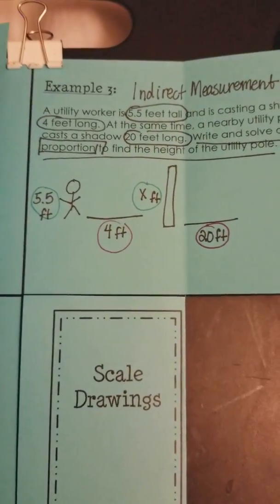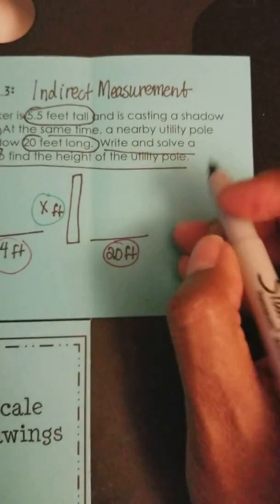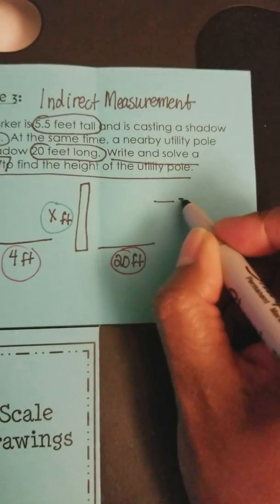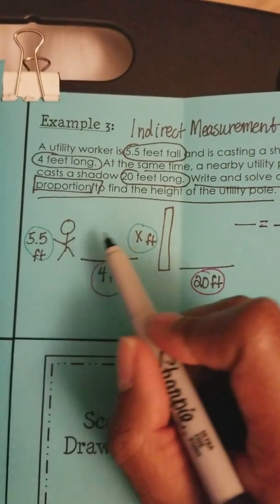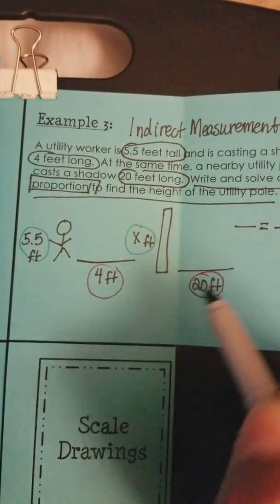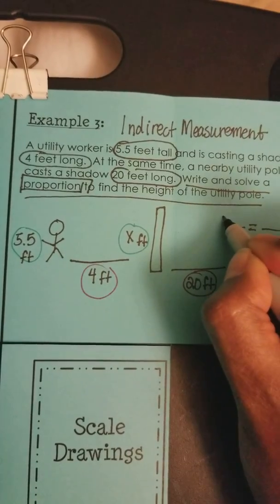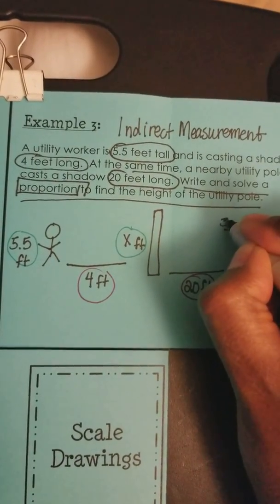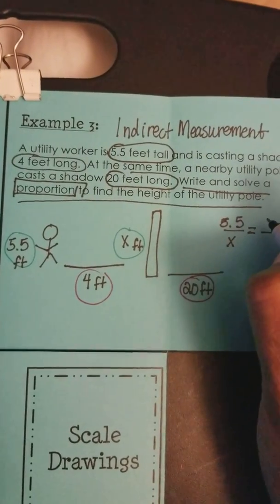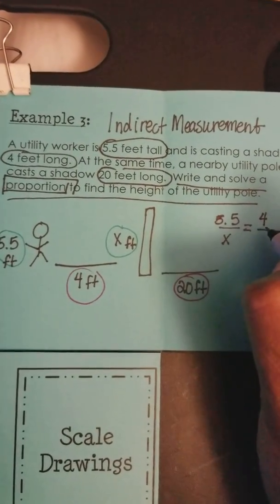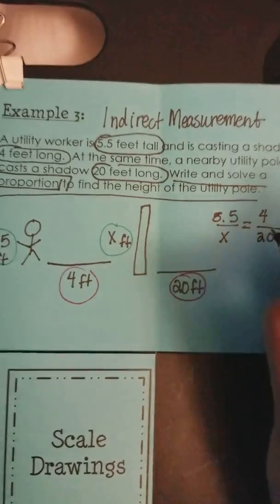So we're just going to simply set up a proportion to solve this. 5.5 over x. Go back to the person, 4 over 20.